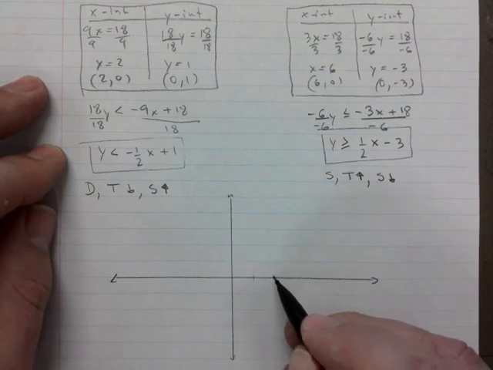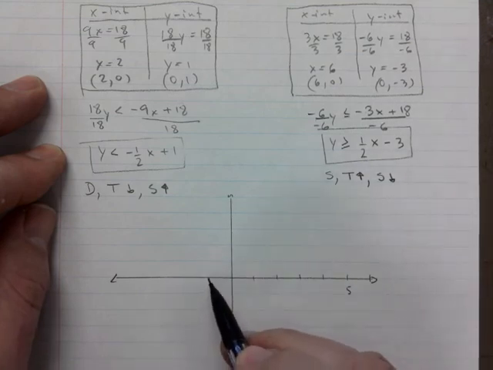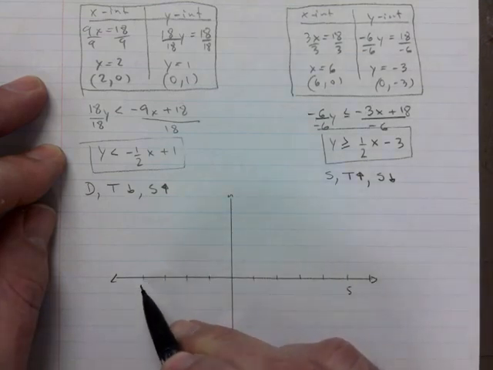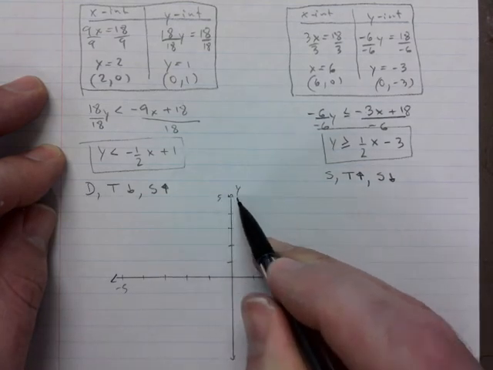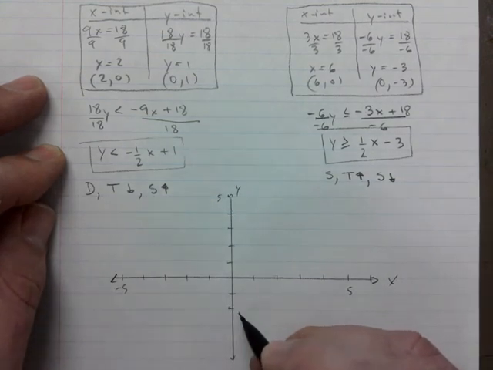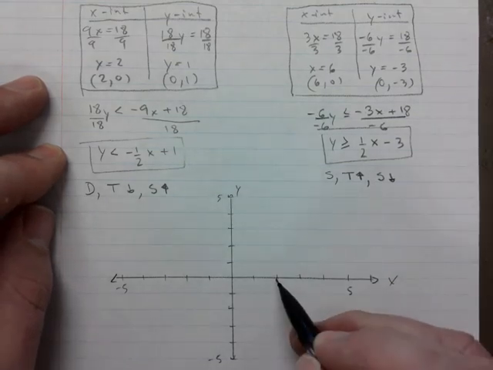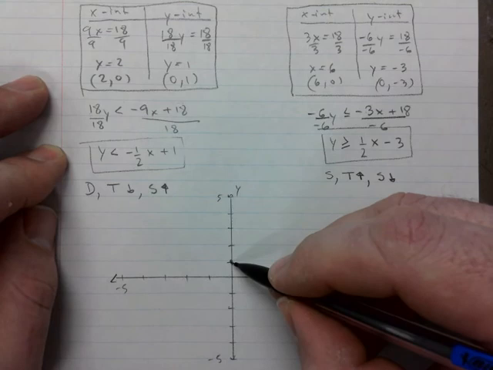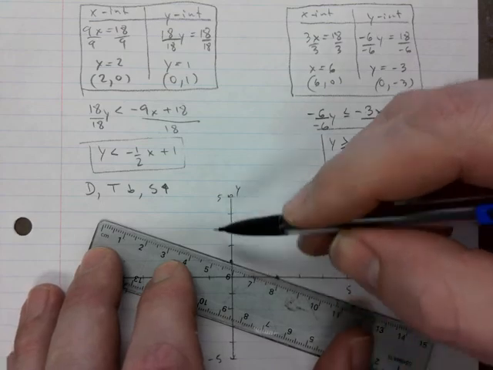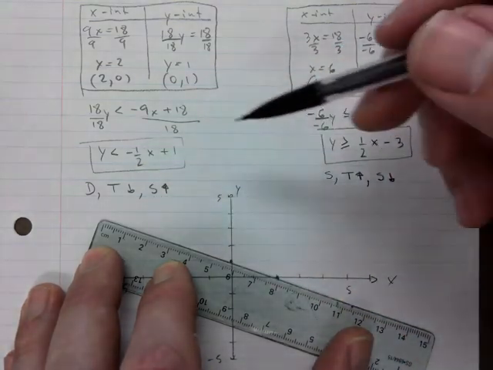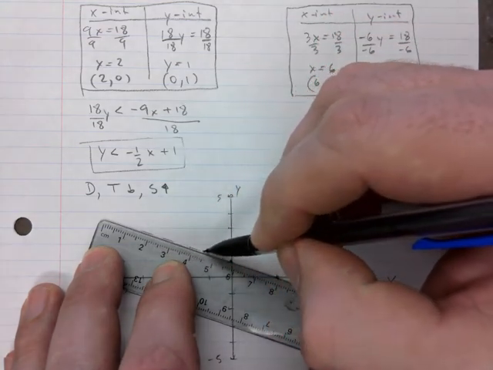So we have 1, 2, 3, 4, 5, 6. 1, 2, 3, 4, 5 on the y and the x axis. So we have (2, 0) here, (0, 1) there, and this is a dashed line. And my slope is negative. Actually, they're not the same slope. Sorry, I didn't see that earlier, right? This one is negative. So this is a dashed line like that.